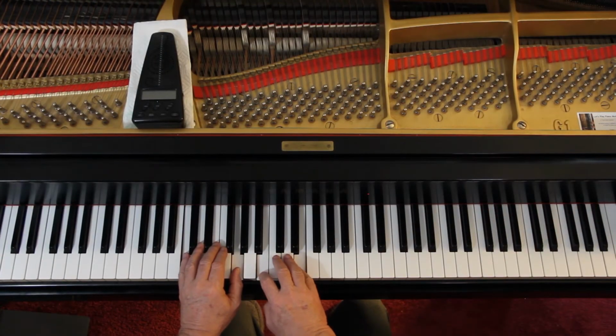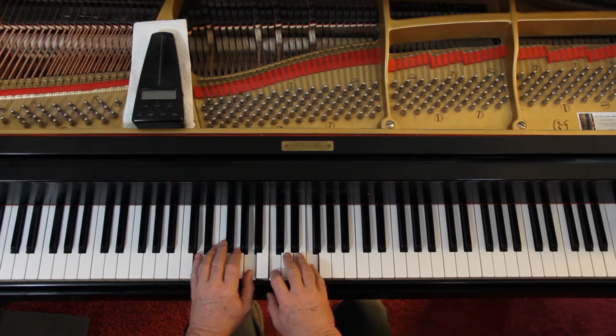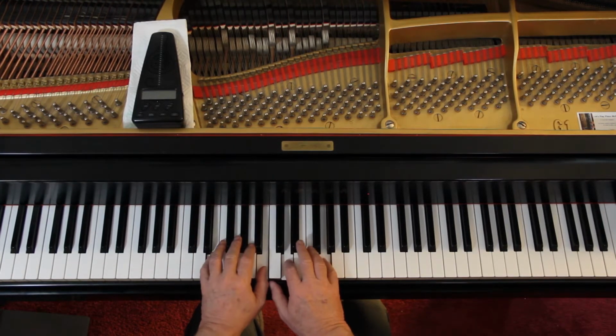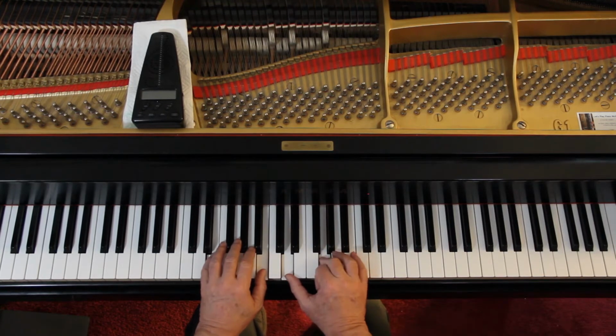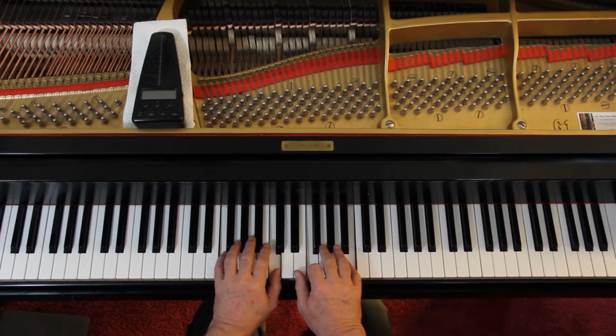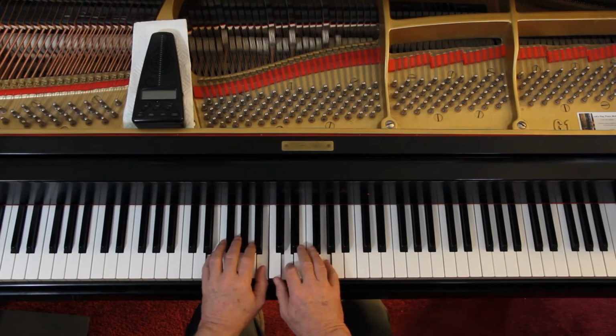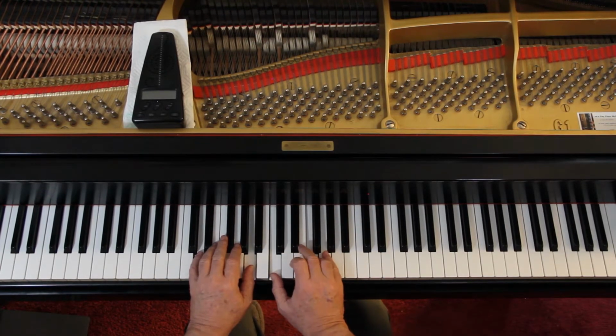So we're here at the beginning. Then remember in the right hand, 4, 1, here, and then here, here, and then here, 1-3 there. And then 1-3.